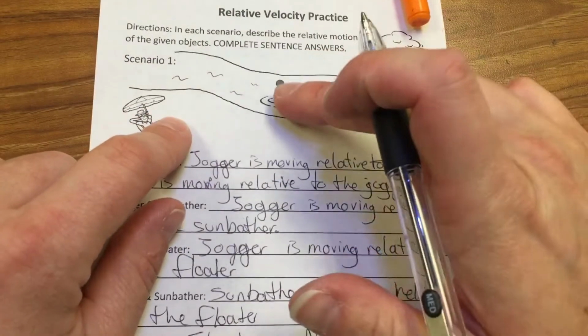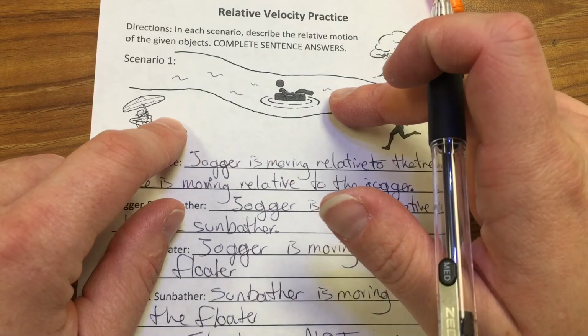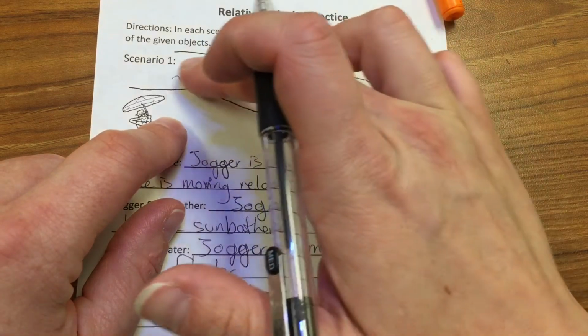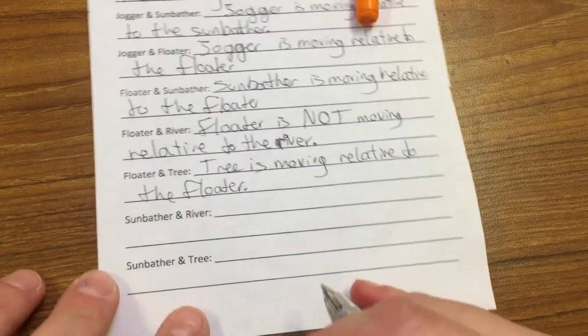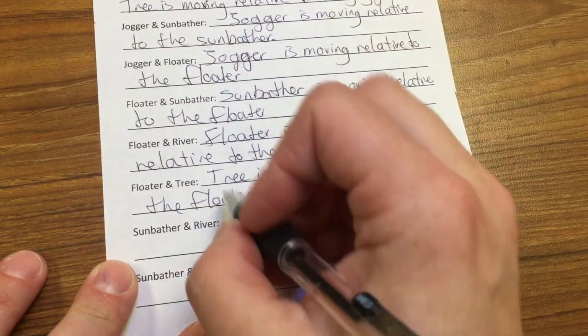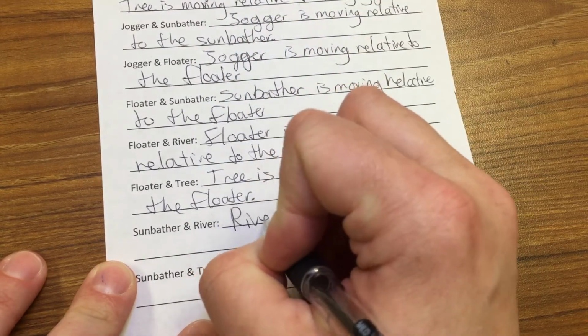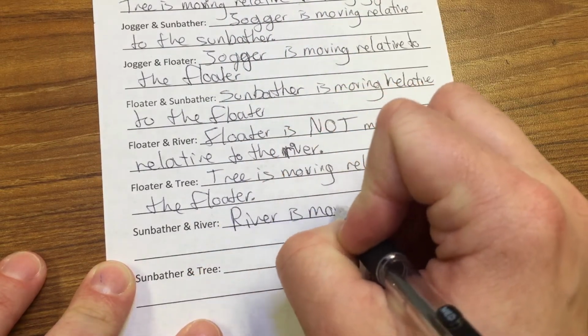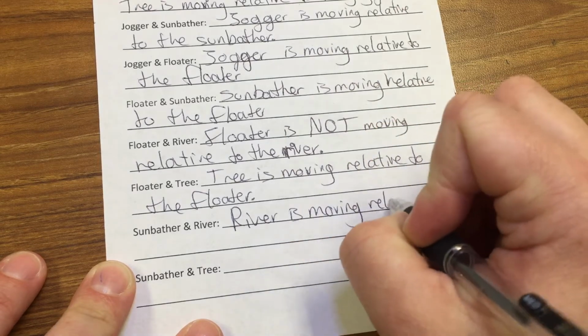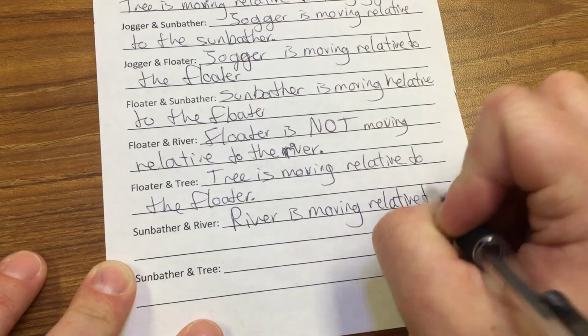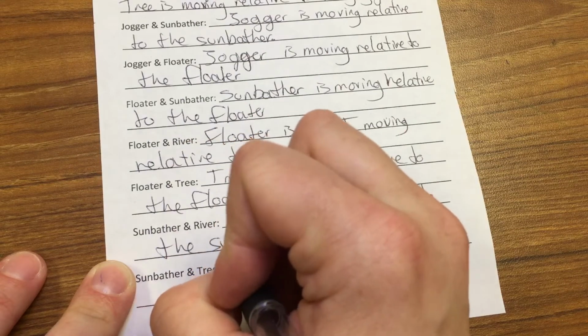All right. Sunbather and river, are they moving relative to each other? The water is moving past, so yes. Okay? So the sunbather and the river. The river is moving relative to the sunbather.